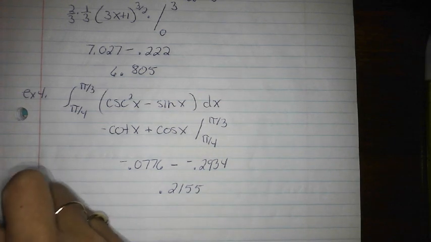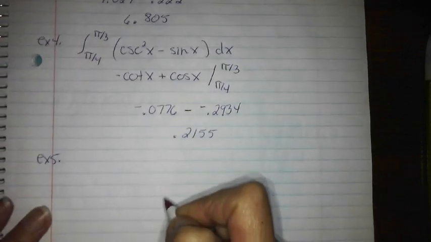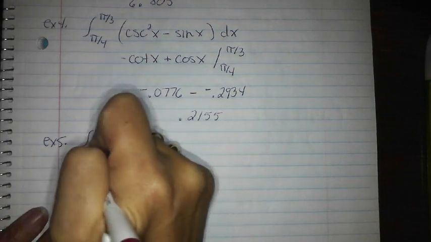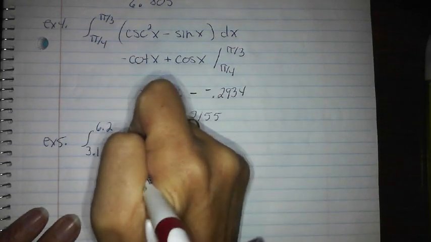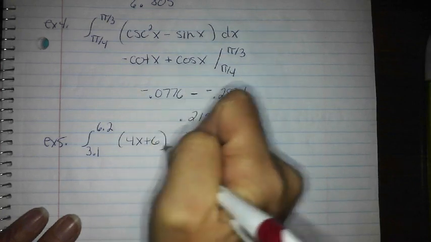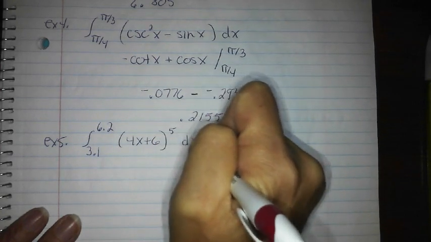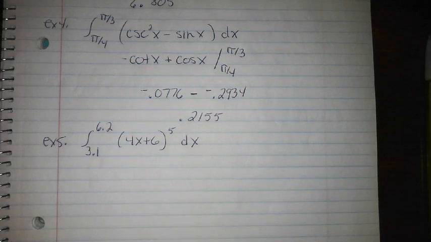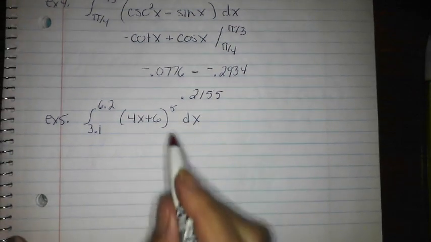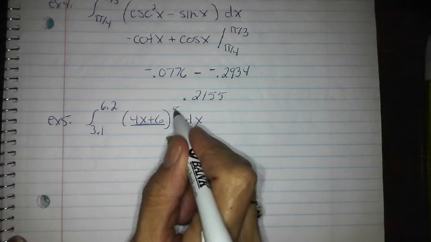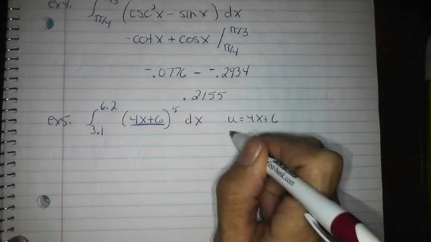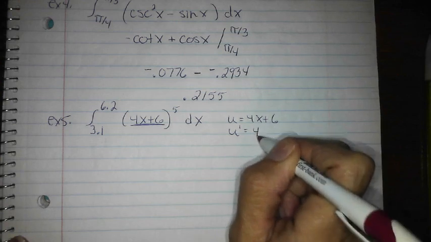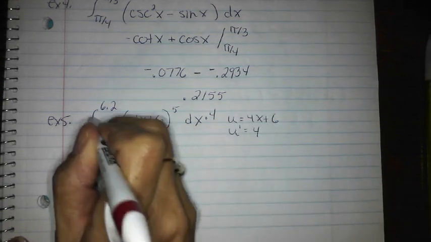Number 5. We have an integral from 3.1 to 6.2 of 4x plus 6 to the 5th dx. And again, all it is: get your antiderivative, plug in your numbers. So you do have an inside this time. So we got this 5 out here. So if u is the inside, the u prime is just 4. So that means you need a 4 with a 1/4.